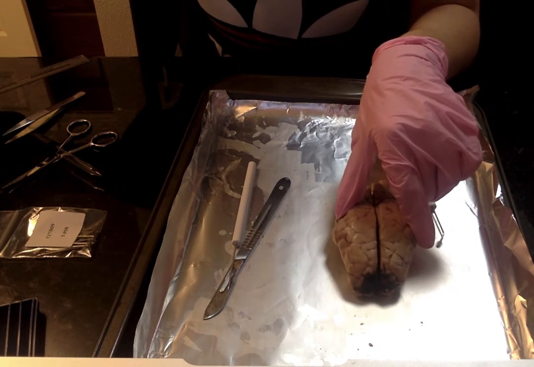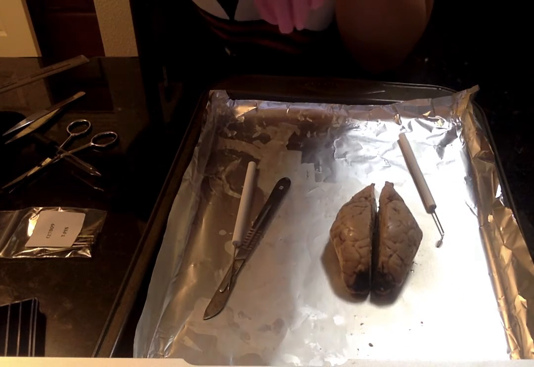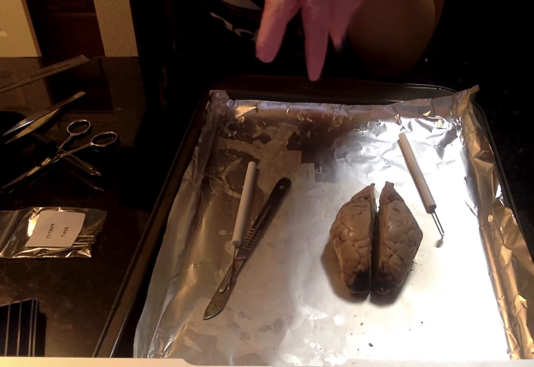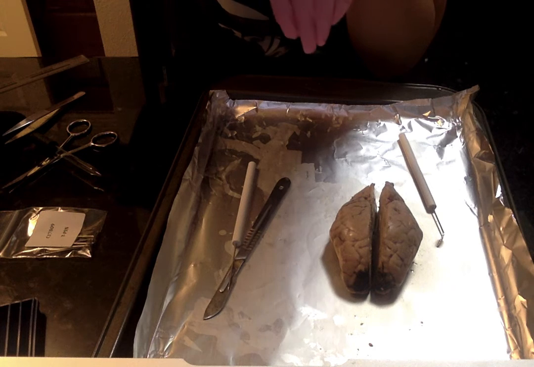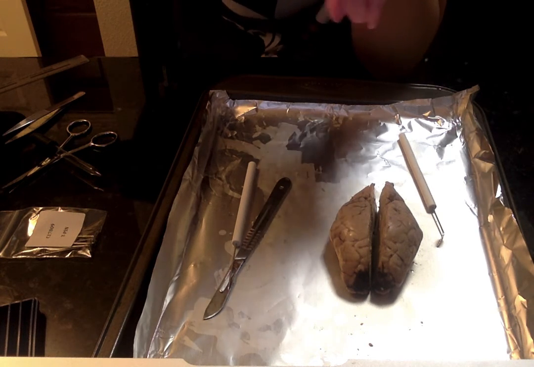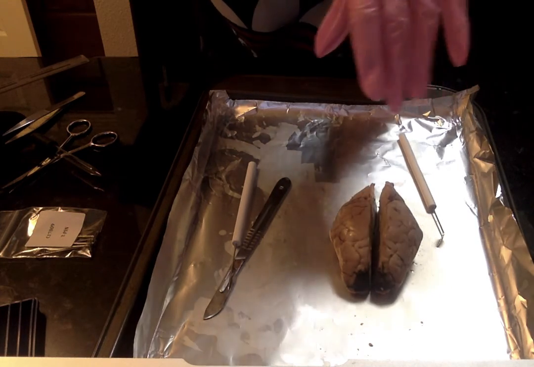So, the frontal lobes, like I said earlier, are more involved in motor function, problem solving, spontaneity, memory, language, initiation, judgment, impulse control, and social and sexual behavior.